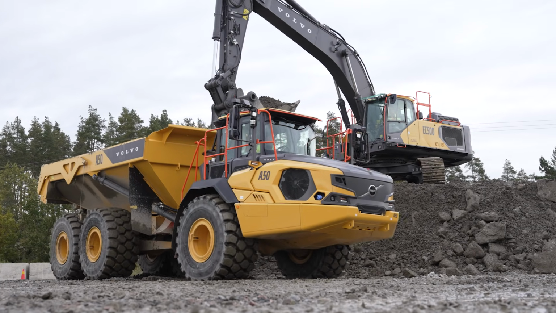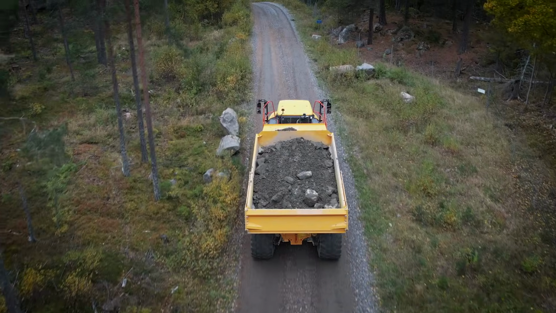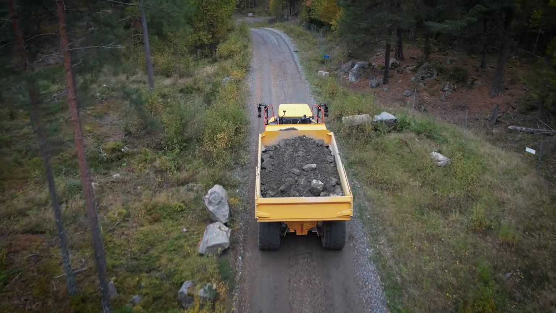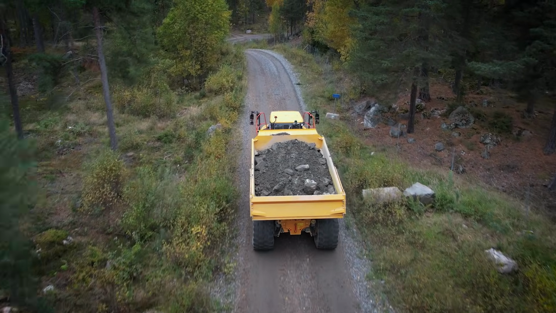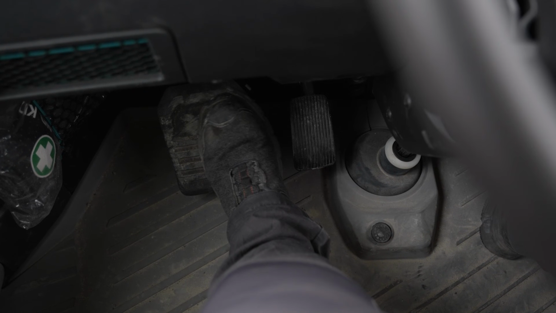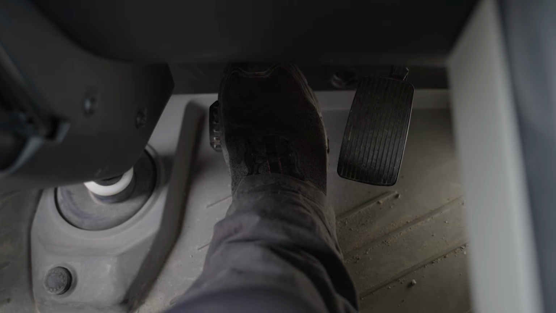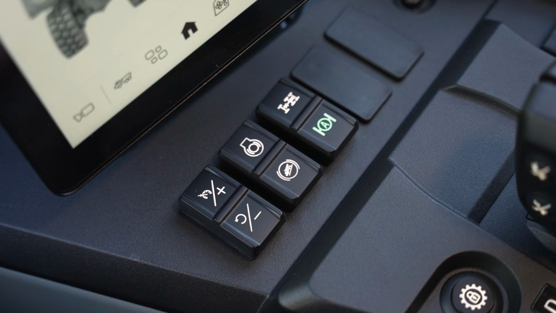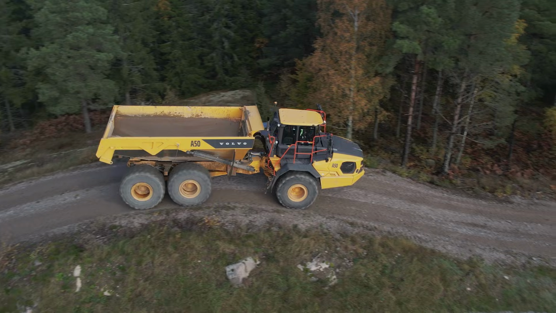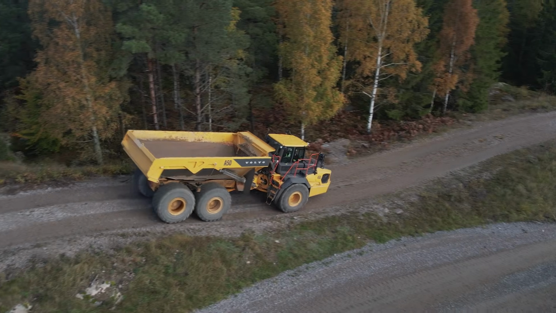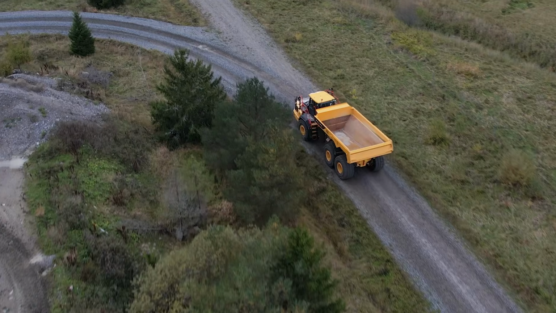The operator can maintain higher average speeds throughout the work cycle, thanks to fast response, high continuous availability, and high performance of the retardation systems. Use the retarder pedal for planning speed reduction and the service brake for stopping the machine. Once activated via the downhill speed control switch, the function will automatically maintain the set speed.